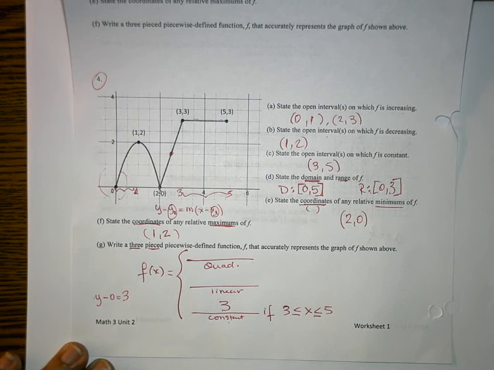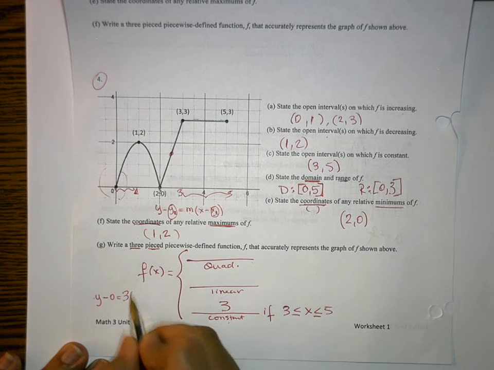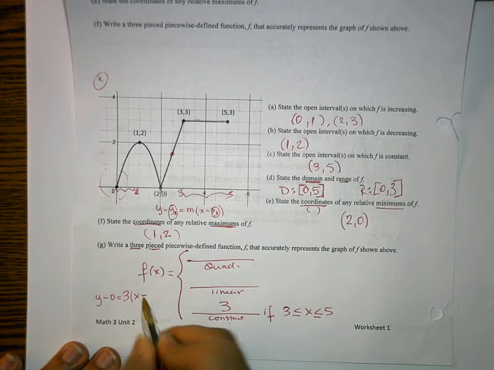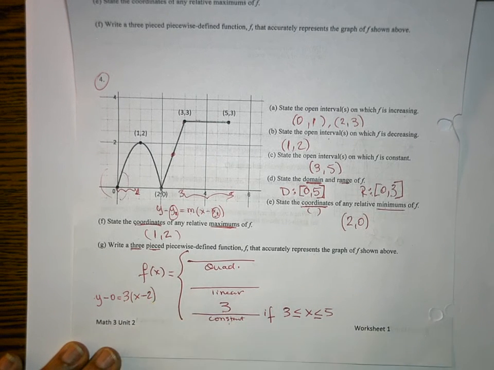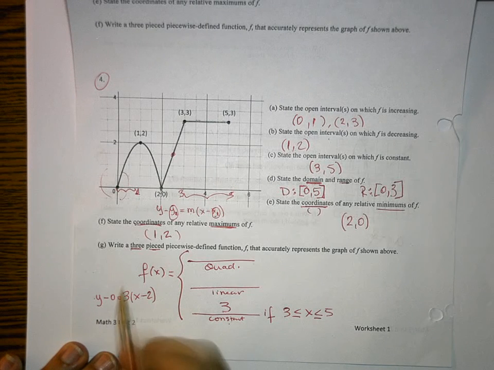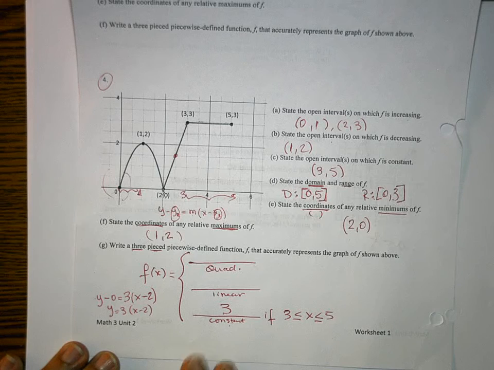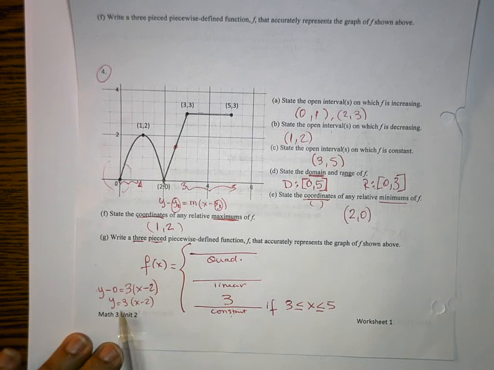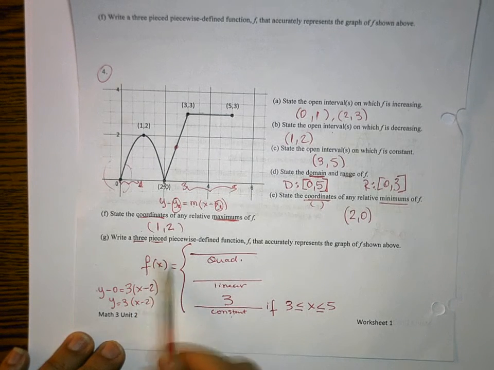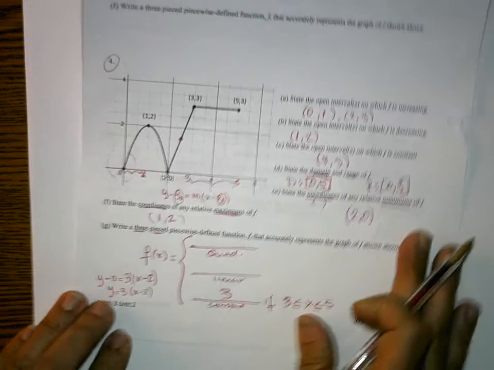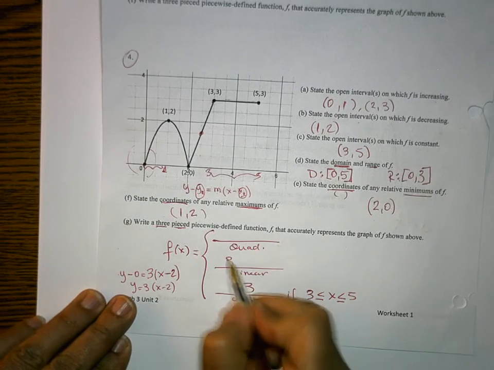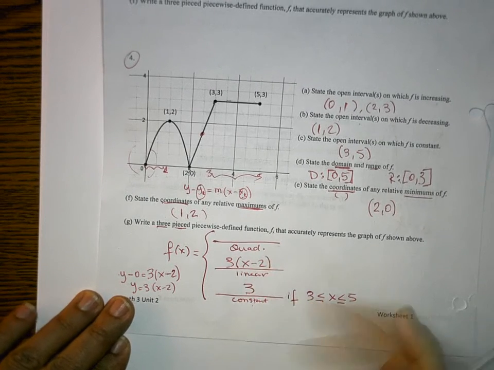And then we have the x minus the 2 value right there. Okay, so there you go. Y minus 0 is y equals 3 times x minus 2. All right, so there's our equation. I already have my y equals right here, so I can just write 3 times the quantity x minus 2.